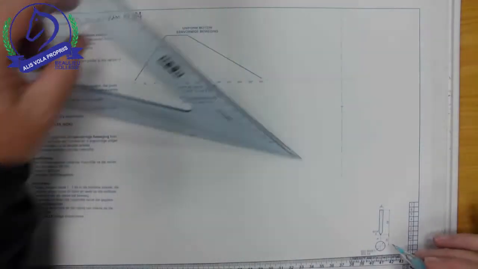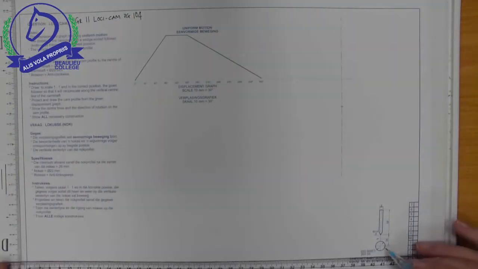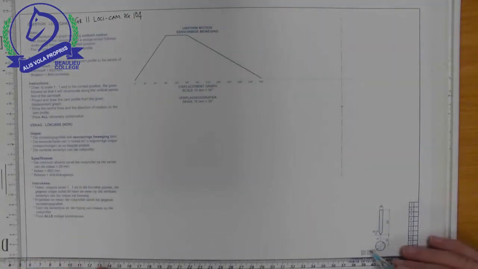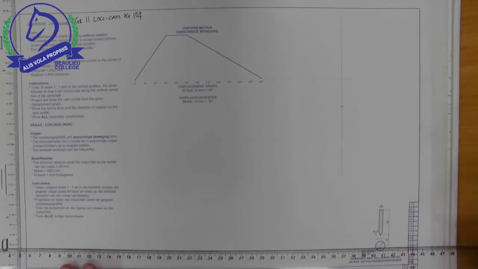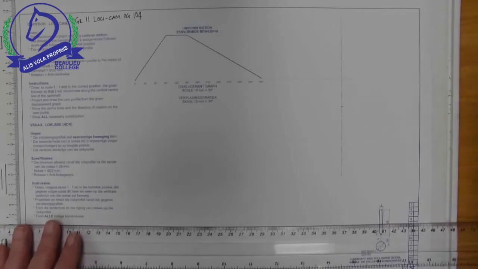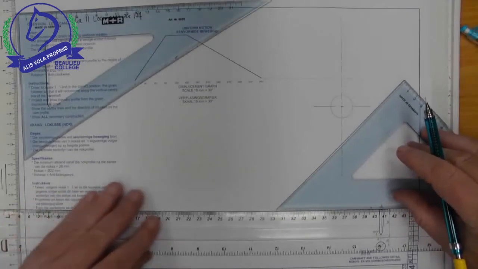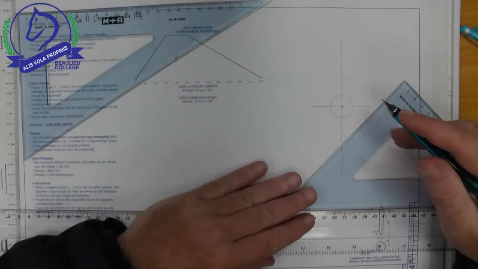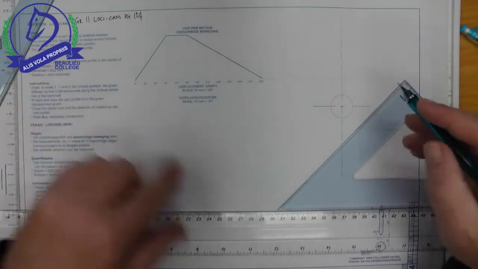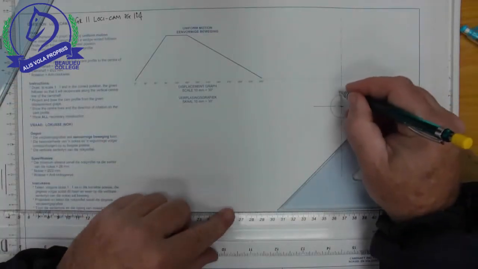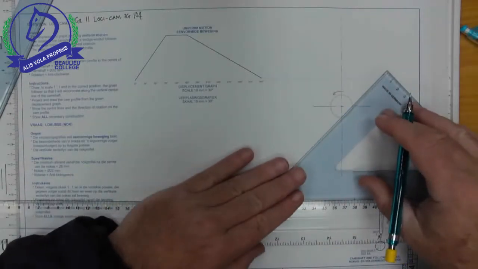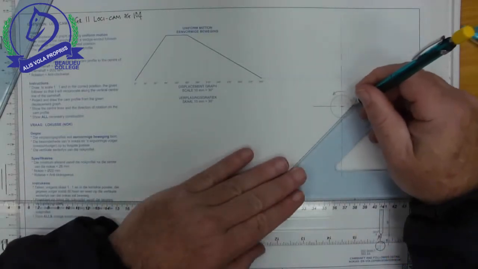At that point of 26, I need to draw a cam shaft that has a diameter of 22. So if you've got your circle stencil, you can draw your cam shaft there. I'm going to draw my circle now with a diameter of 22. There is my cam shaft. They've said that the direction of rotation is anti-clockwise, so I need to put in that. And we also hatch the cam shaft.